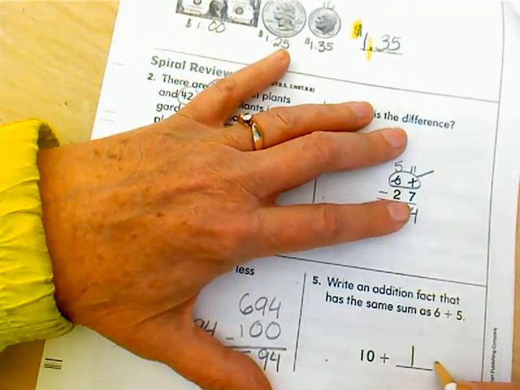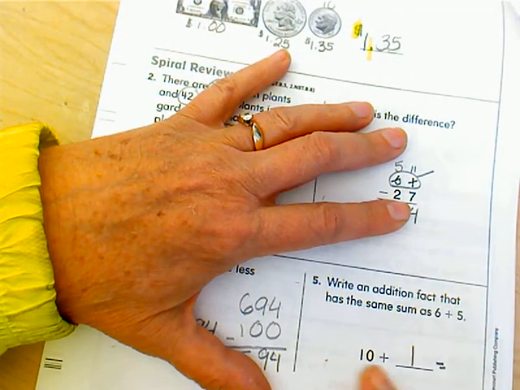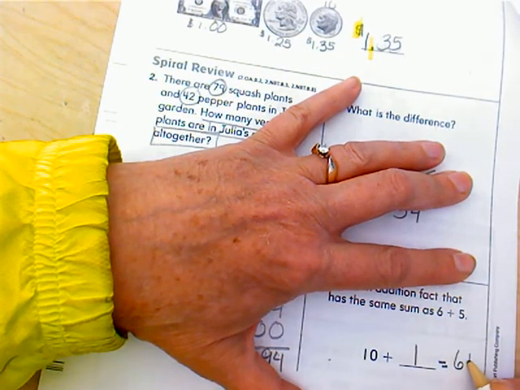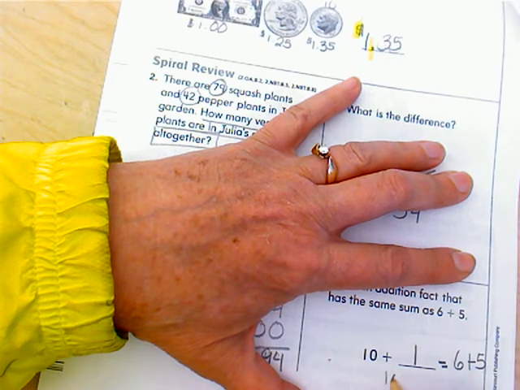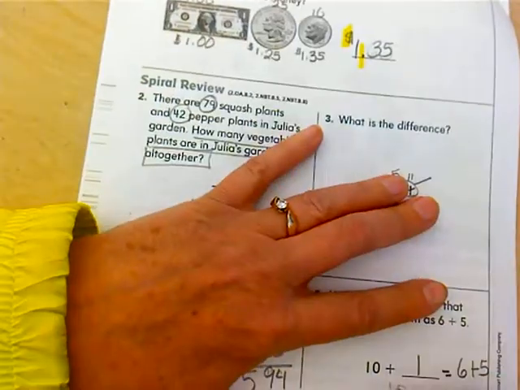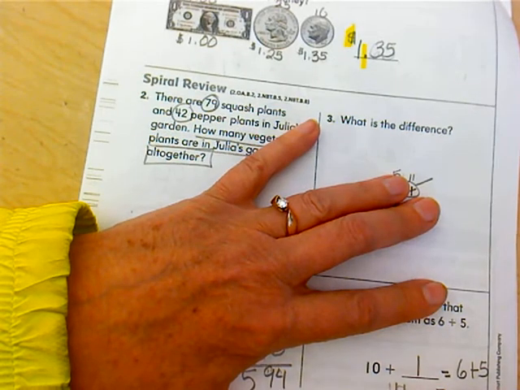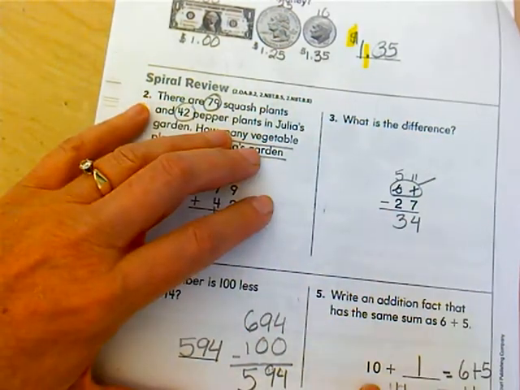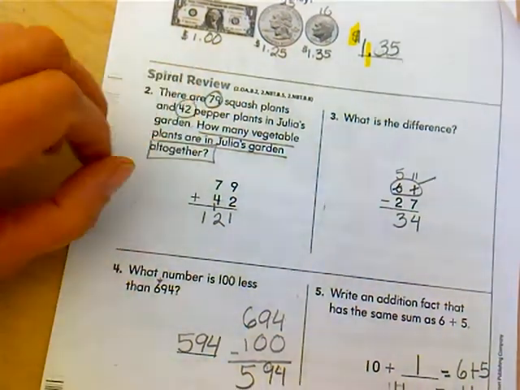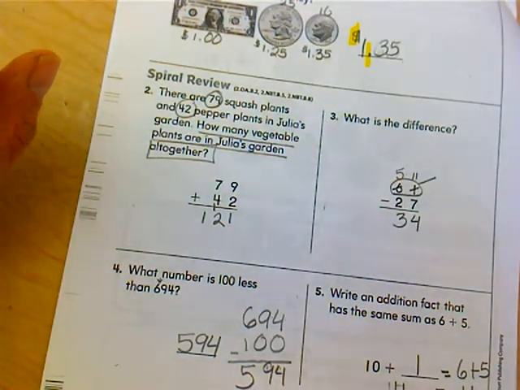All right, so I'm looking at 10 plus 1 is equal to 6 plus 5. Both sides of the equation have a value of 11. Therefore, 10 plus 1 would be the add-in that you need to make both sides of the equation have the same value.